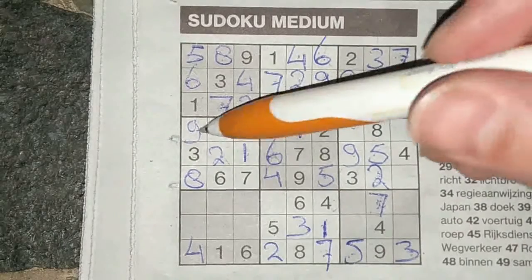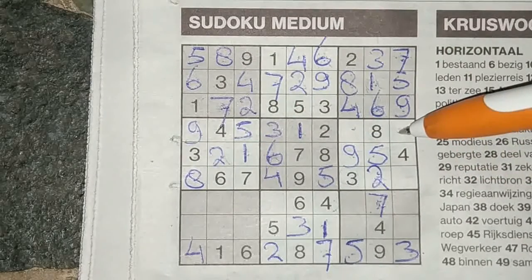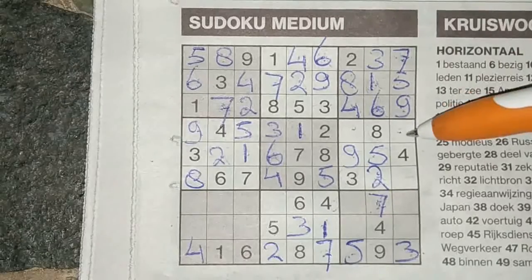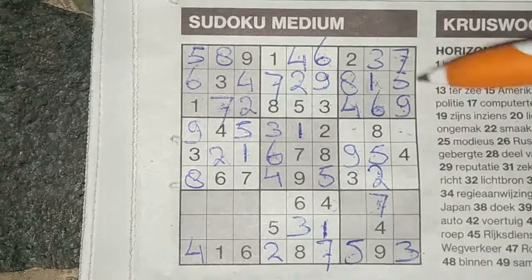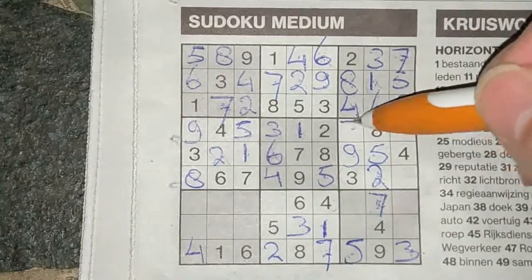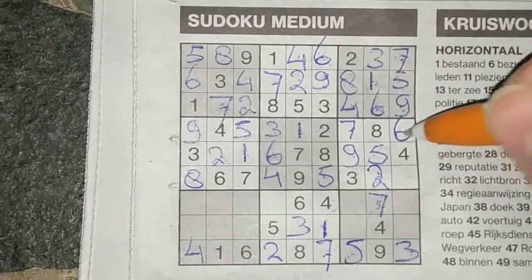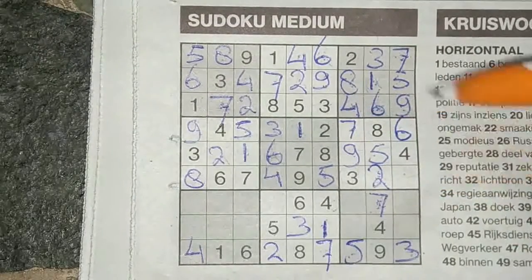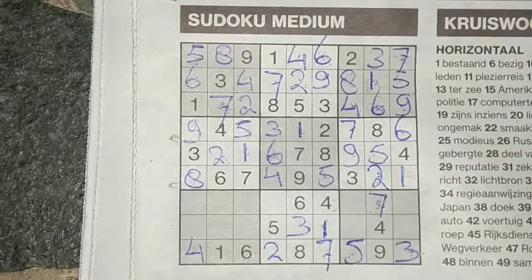2 missing numbers in this row for the numbers 6 and 7. I see here 7, so no 7 there. 7 should be there. And the 6 goes there. 1 missing number of this big square for the number 1.